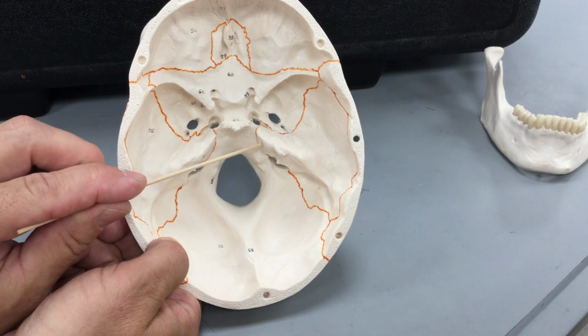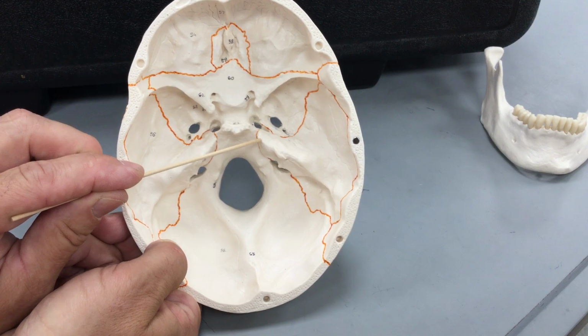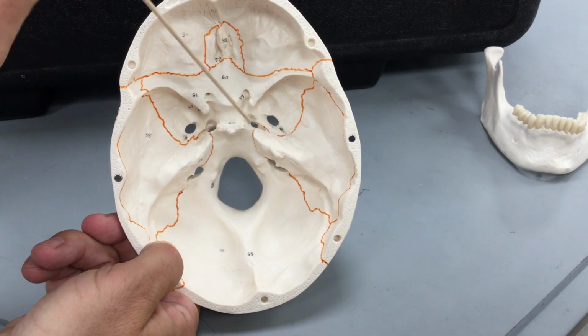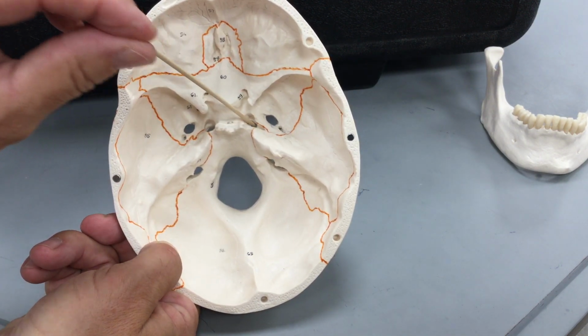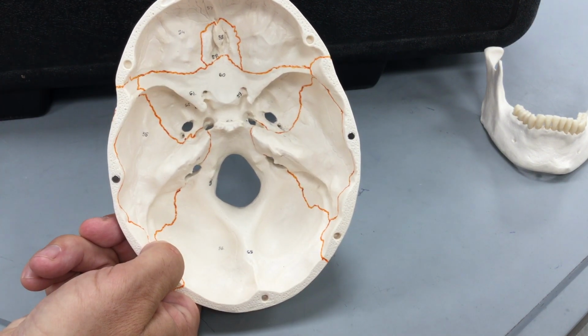This pointed part right here is known as the petrous portion of the temporal bone. Once you find that, just go anterior. This foramen here, and we can see it here, is the foramen lacerum.